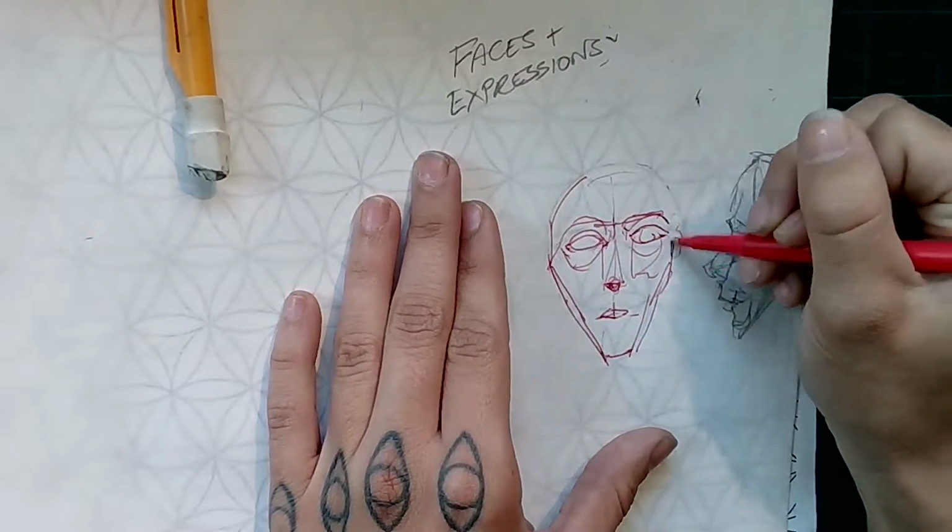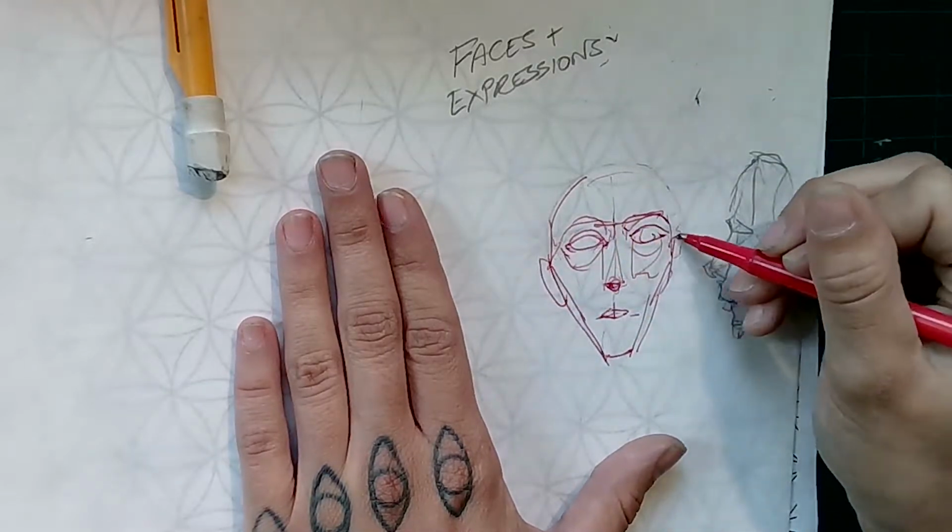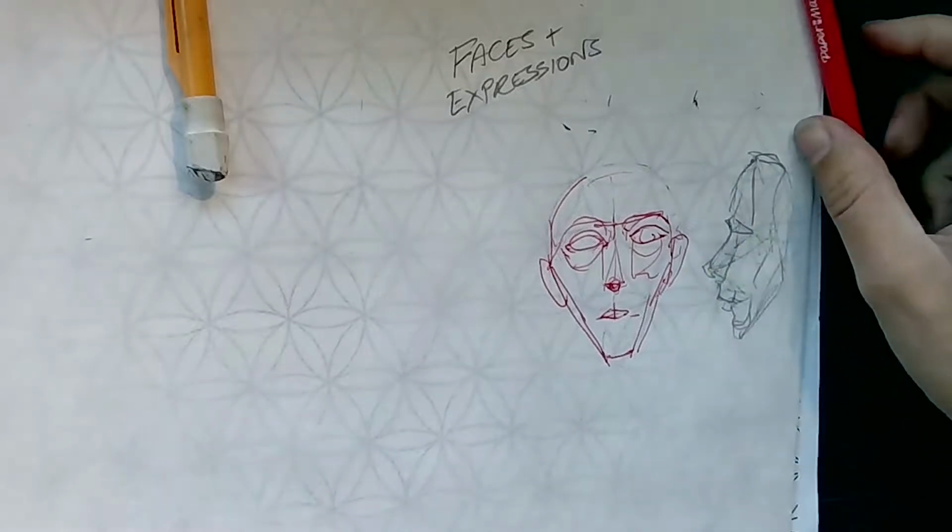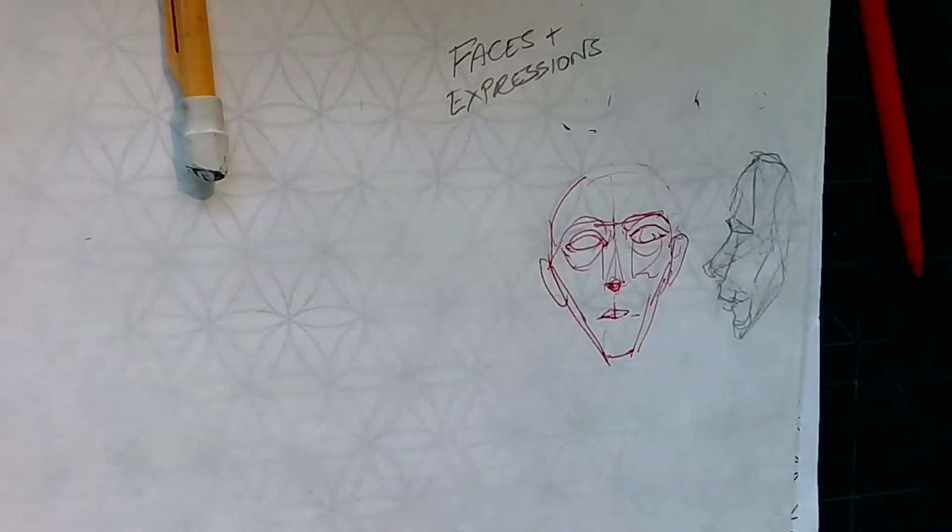And then once I have that basic structure, I'm going to put a piece of paper over it, and we can talk about proportions for a moment.